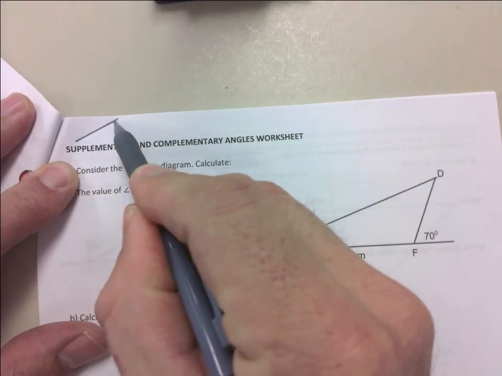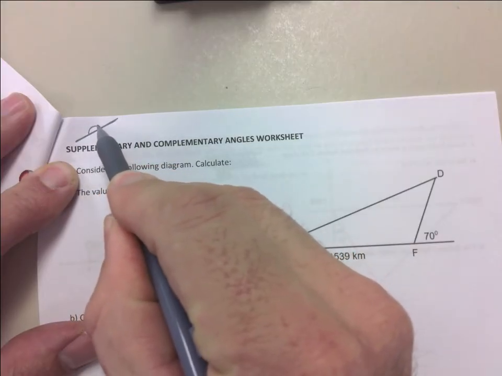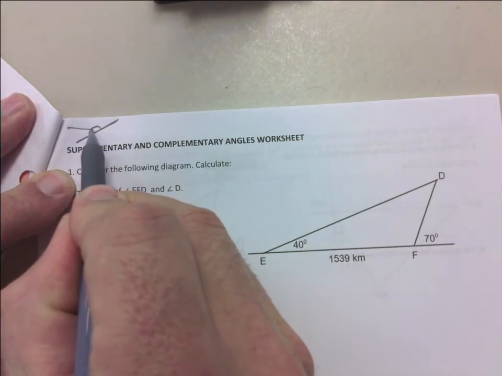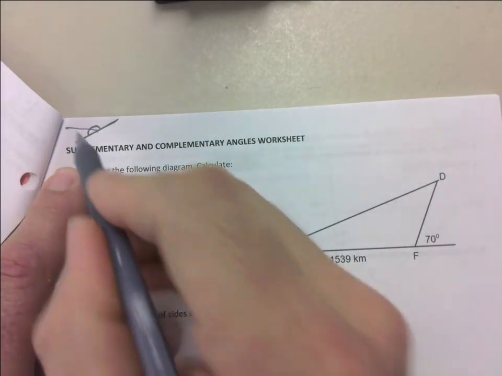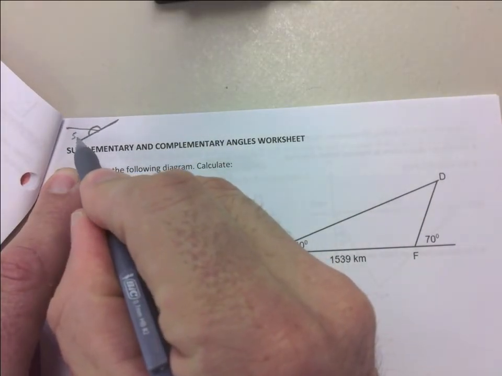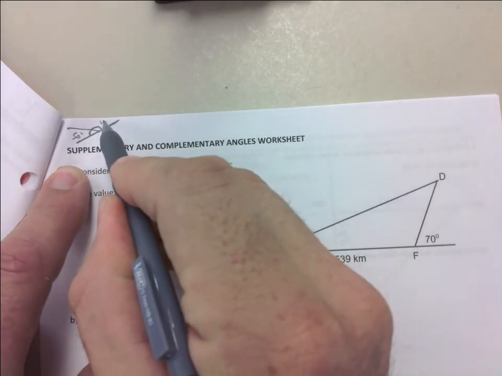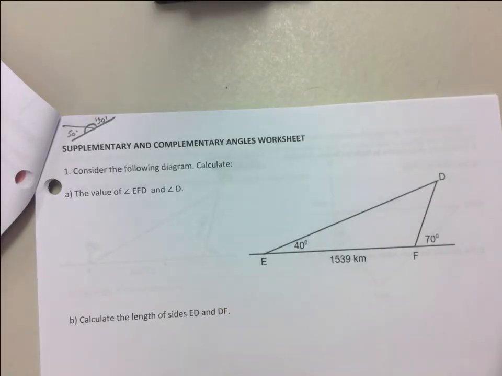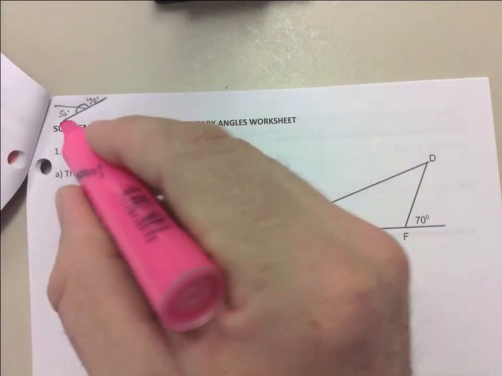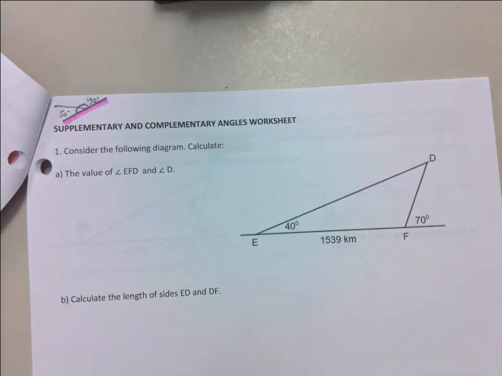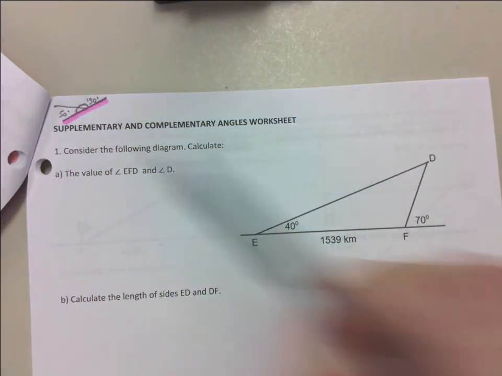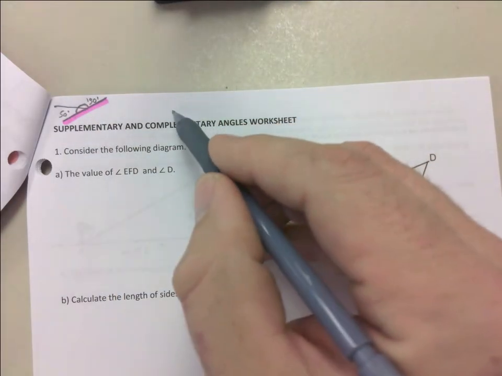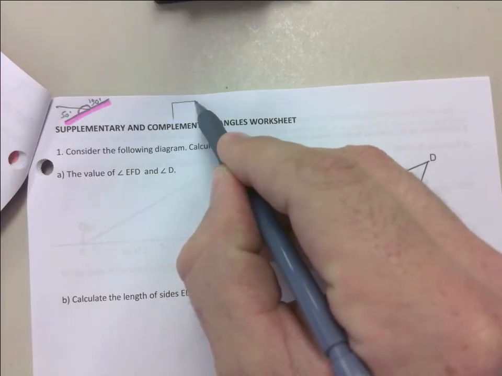So if you have a straight line, and you've got an angle like that, that's 180 right there. If you cut that, and this is 50, let's say, you should immediately know that that's 130 degrees on the other end. If you see that straight line, then you know that is 180. If I have one side, I can find the other. Okay, that's number one.